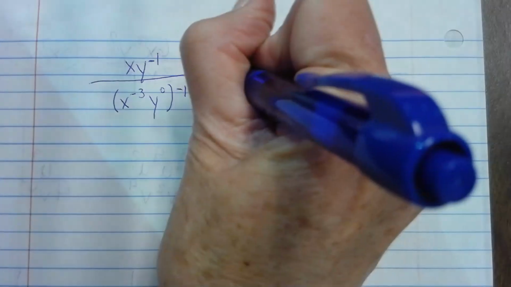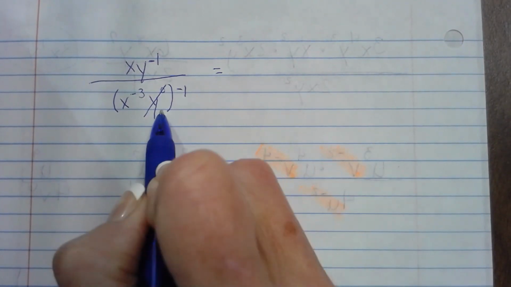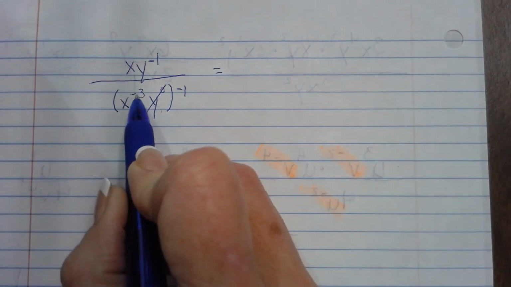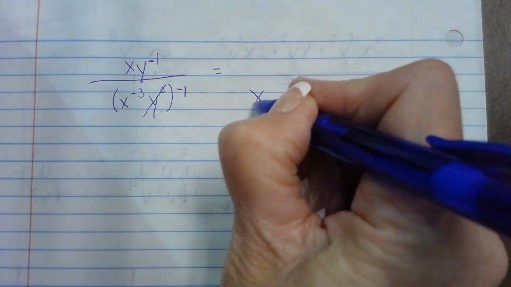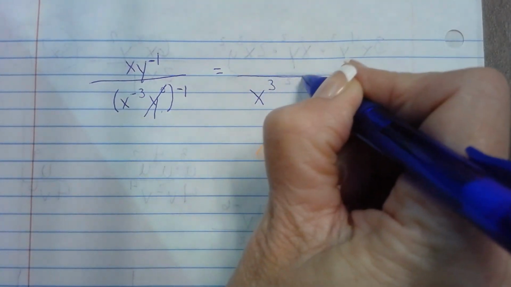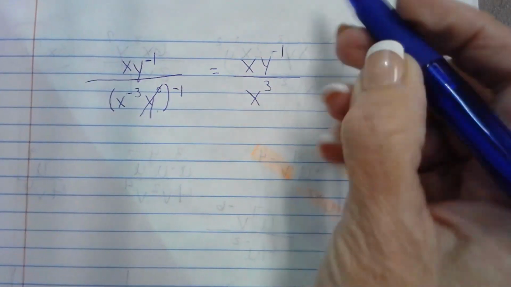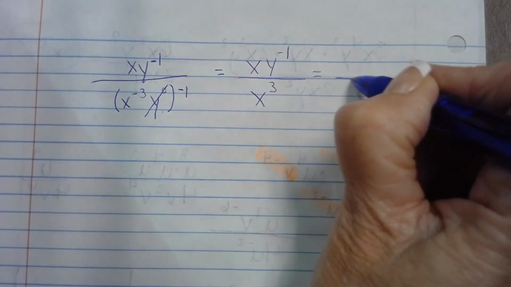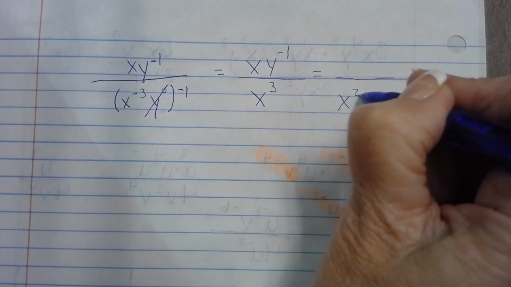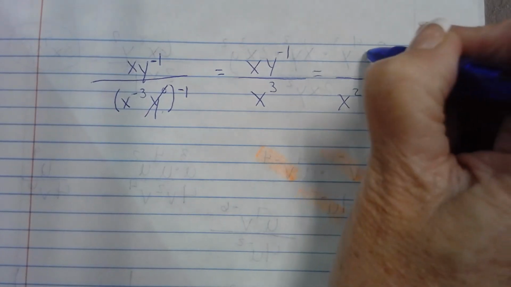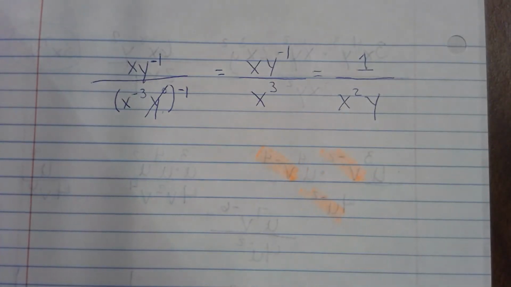Okay, this is the order I did it. I went ahead and did this right here. And I know when I distribute, negative times negative is positive, so I'm going to leave that exactly where it's at. Where's the x going to wind up? On the bottom, and I subtract powers. Y winds up on the bottom. How about that?